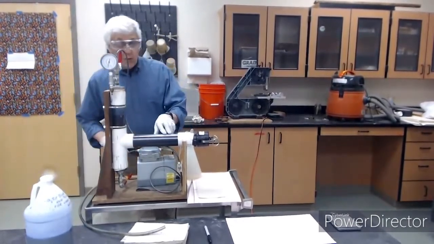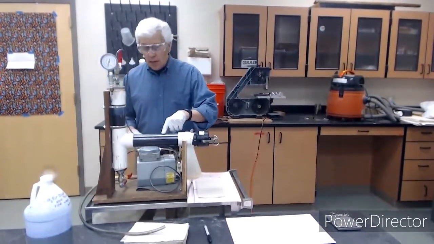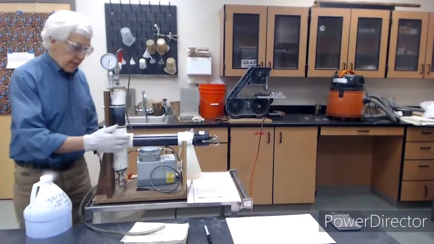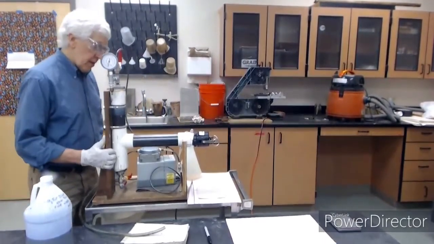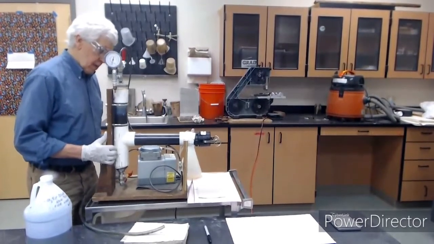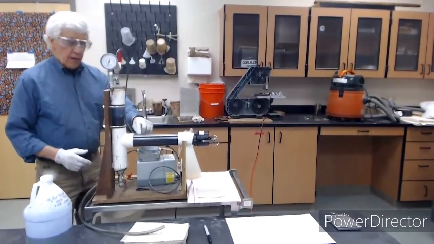Now, if you look close, you'll see that there's an air bubble in the top. So I'm going to carefully lift the whole apparatus and try and get the air bubble up into the gauge tank. There we go. That's more or less got it. There's a tiny one right there.